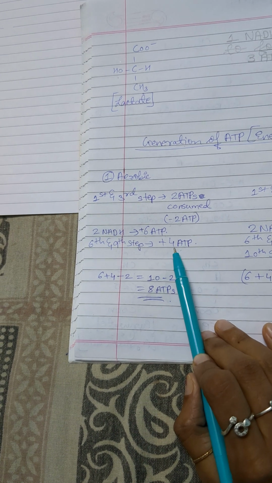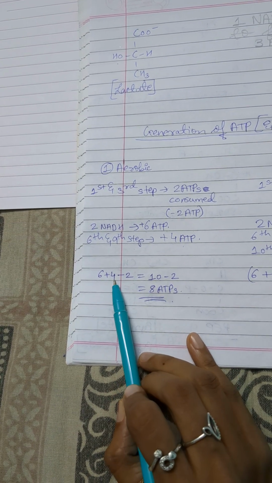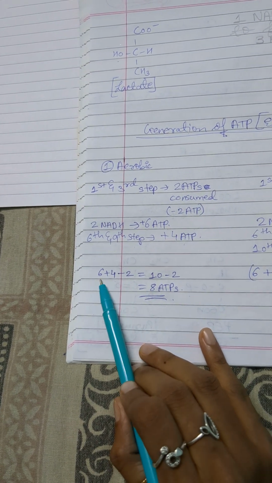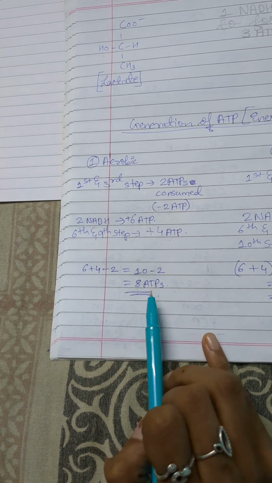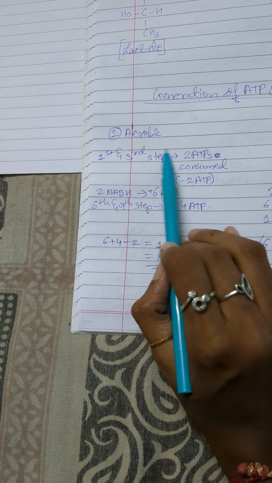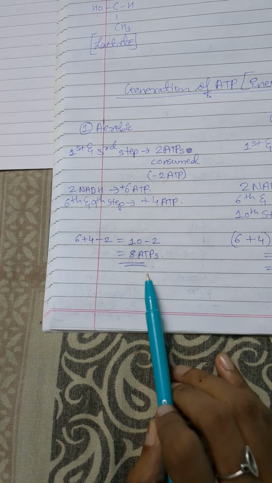So to brief, plus 6 plus 4, and 2 ATP molecules were consumed, so minus 2. 6 plus 4 is 10, minus 2, so 8 ATPs are produced at the end of the glycolysis cycle for aerobic reactions. In the presence of oxygen, 8 ATP molecules are produced.